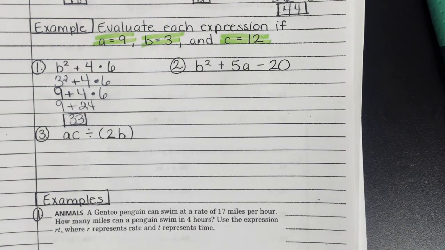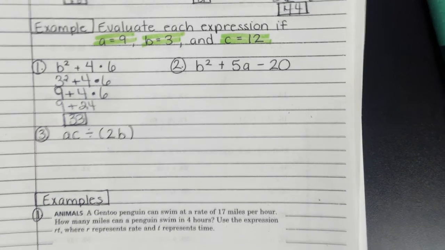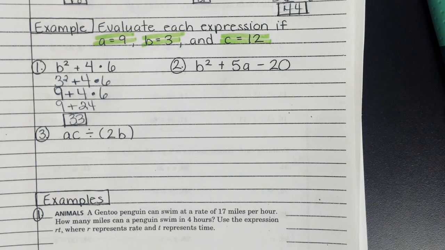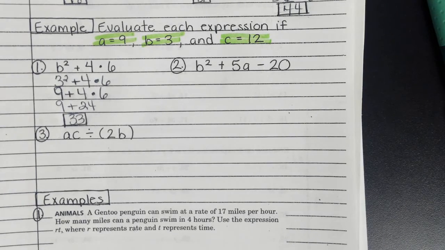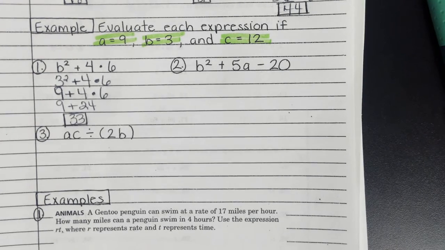Yes. I didn't copy down 3 to the second power and I just put 9. Nope. You got to copy it down. You have to copy it down. It has to look like mine.